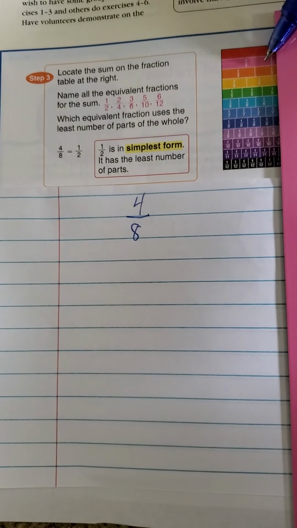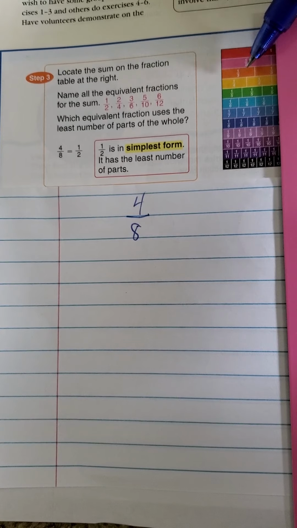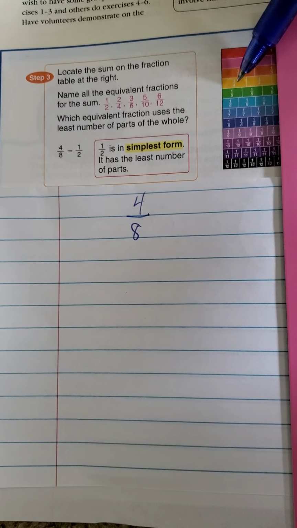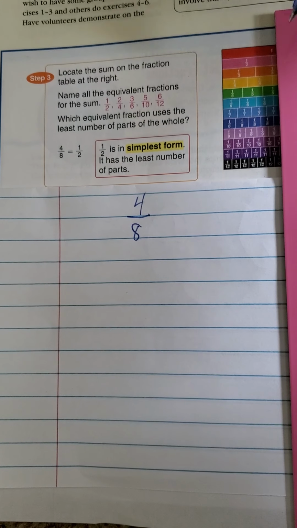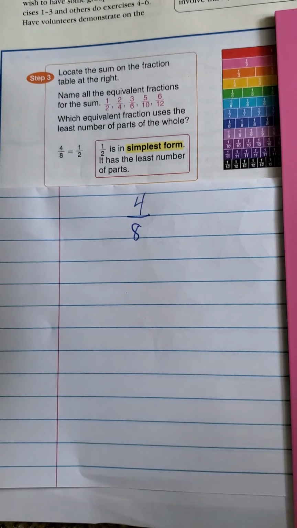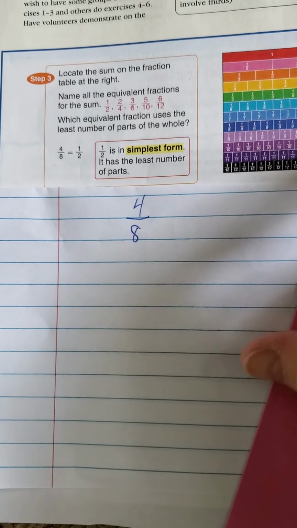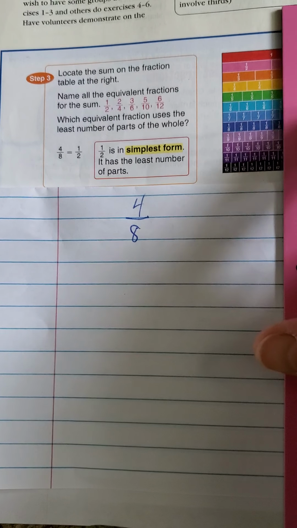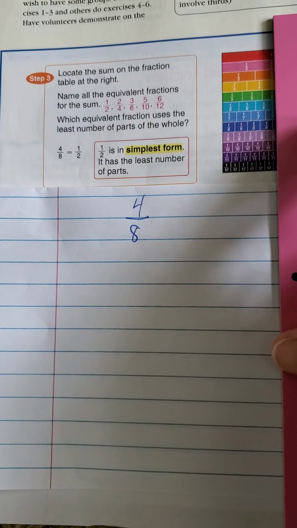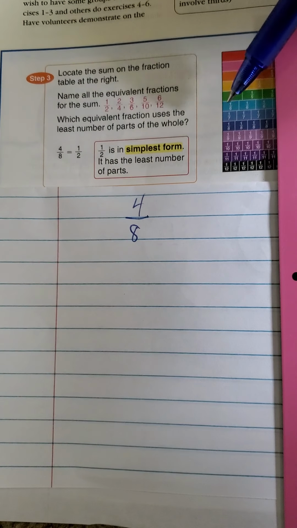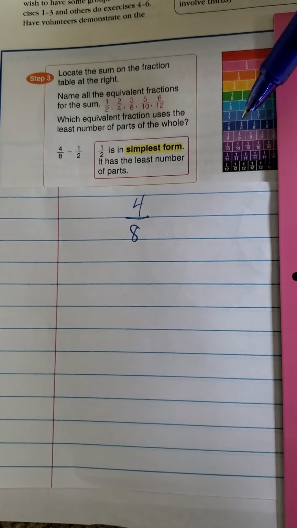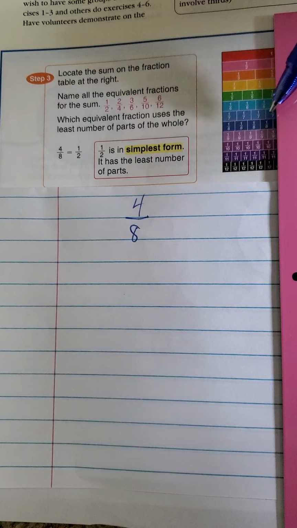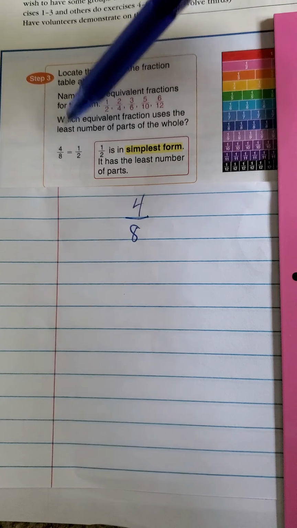So we start here, half. The thirds don't work. Now we go to the quarters. 1, 2. 2 quarters equals 1/2. This is all the same amount because you see that's half of the picture. 1/2 of the picture. Then we have to skip the fifths because they don't work. In the sixths, we can use 1, 2, 3 of 6. That equals 1/2. Then we have to go to the sevenths. Can't do them. Eighths. 1, 2, 3, 4. That's our fraction right there.